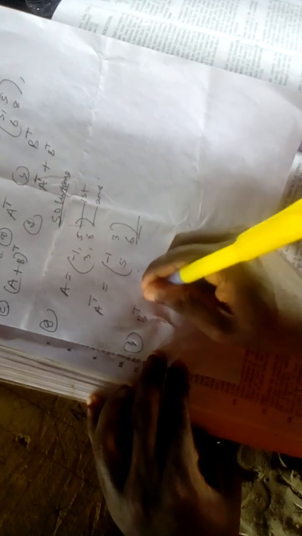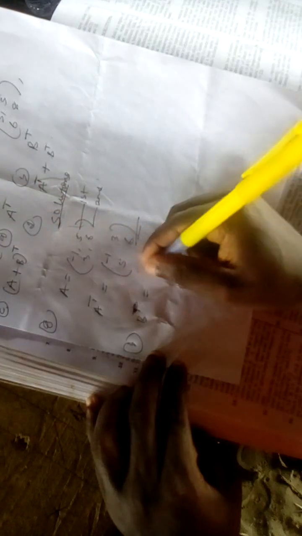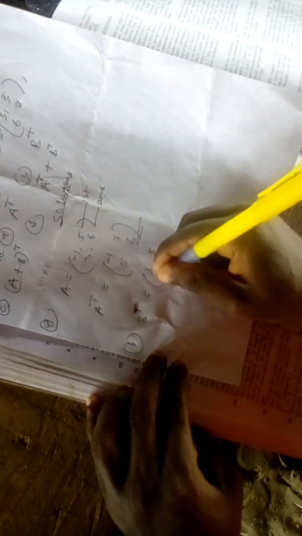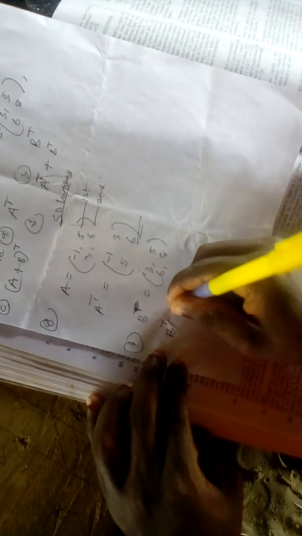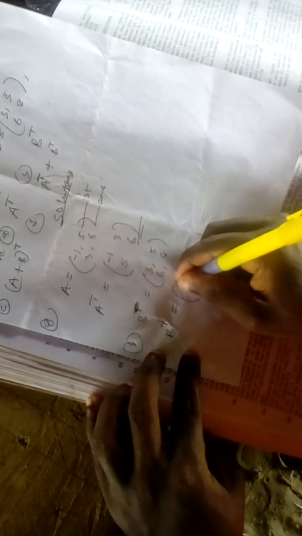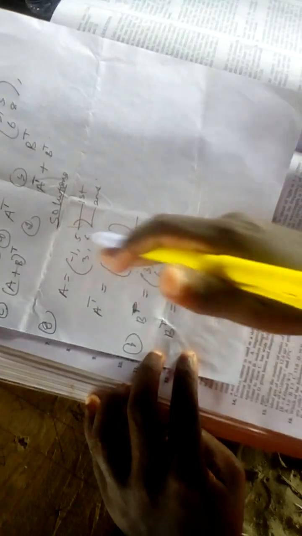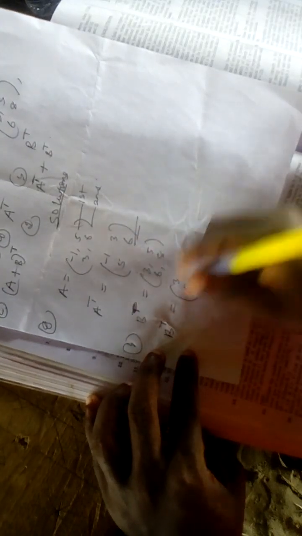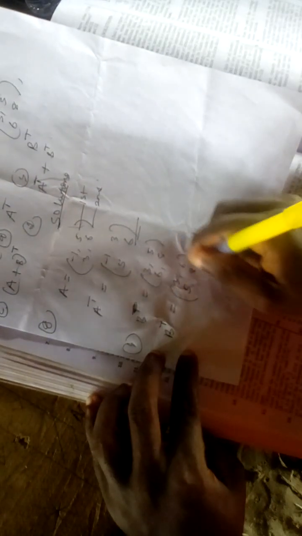So let's also look at the transpose of matrix B, given our B to be 3, 5, 6, 8. So B transpose becomes 3, 6 and 5, 8. So this is the transpose of B.